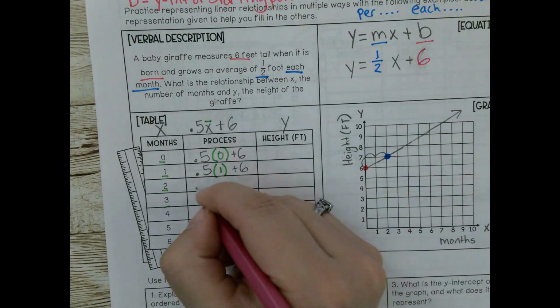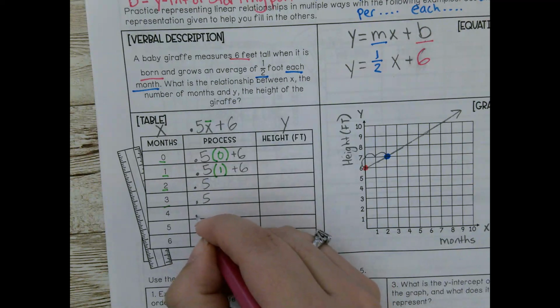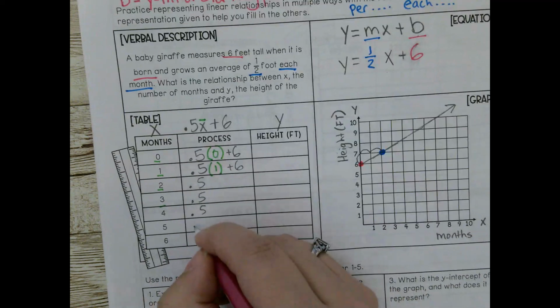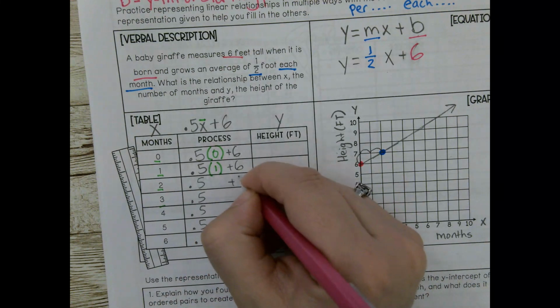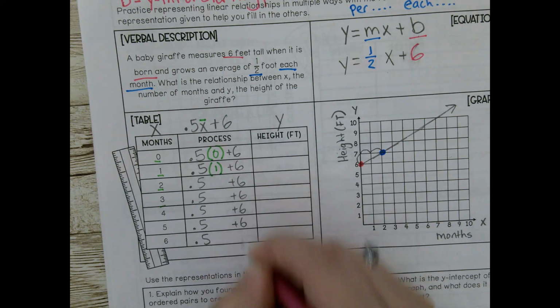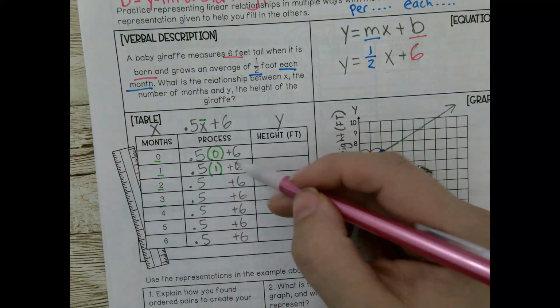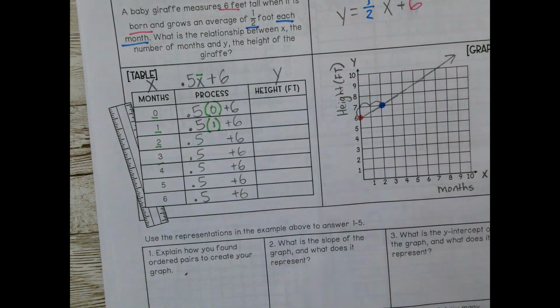And this pattern is going to repeat. We did it for proportional last year. The ones we did last year didn't have a plus at the end, but we did do this last year. Very good.